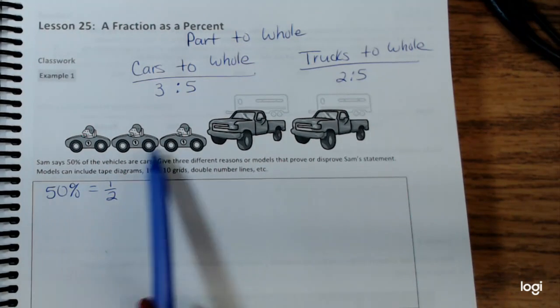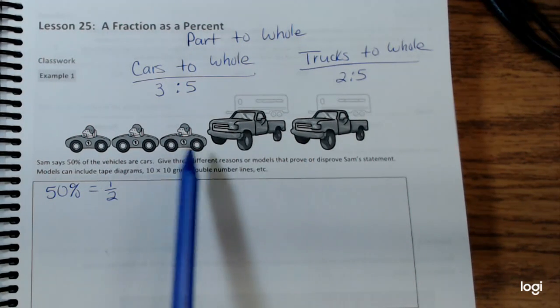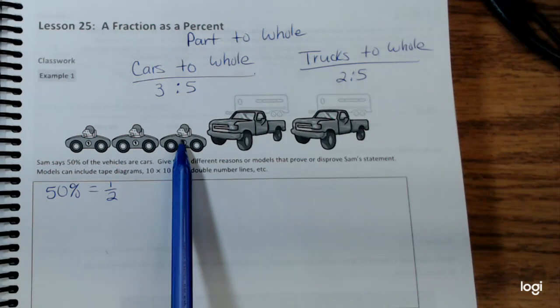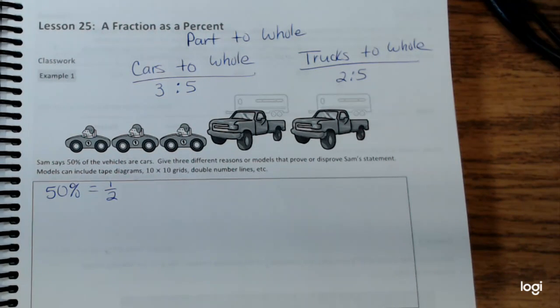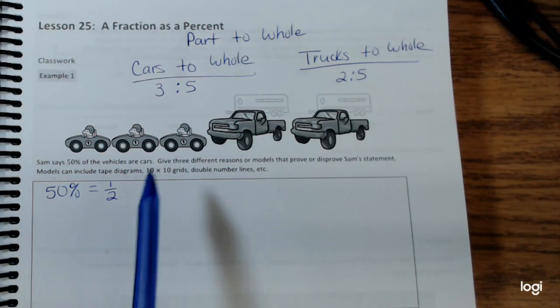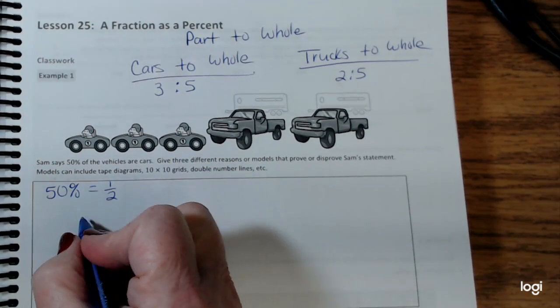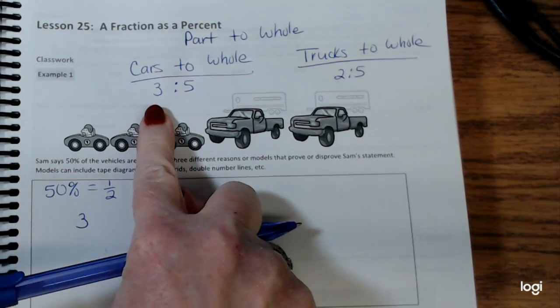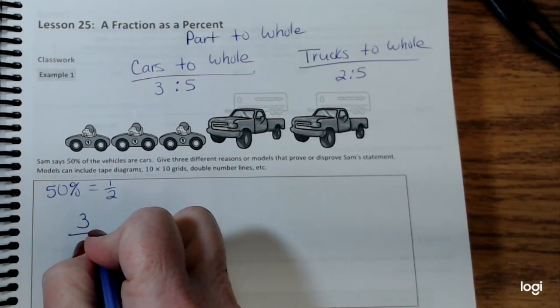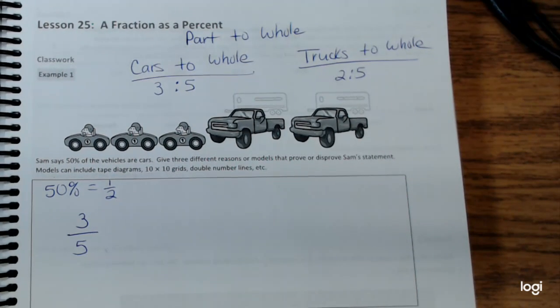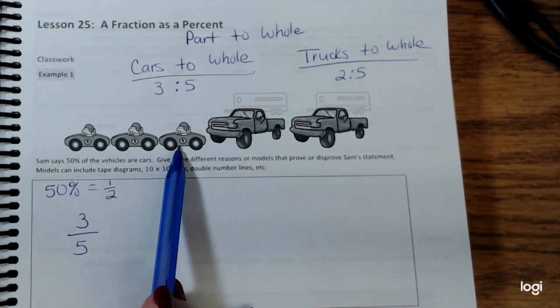Well, if we notice, we have 5 vehicles. 3 of them are cars. Does that look like a half? Doesn't look like it, does it? But we have to prove that. So let's go ahead and for our example, let's look at how many cars we do have. We have 3 cars. Remember up here, our part to total, out of a total of 5 vehicles. Okay? 3 out of the 5 are cars.